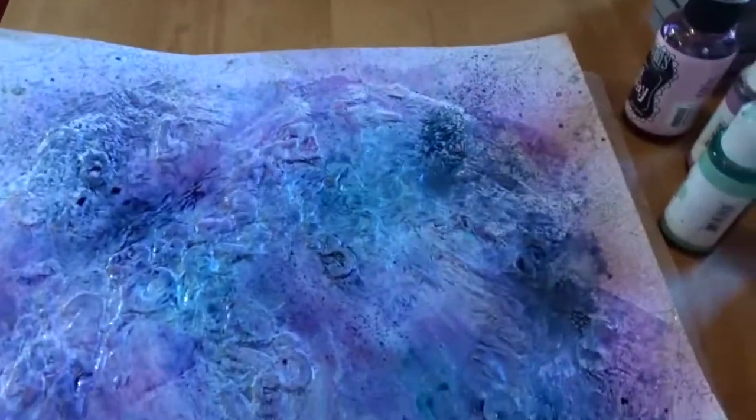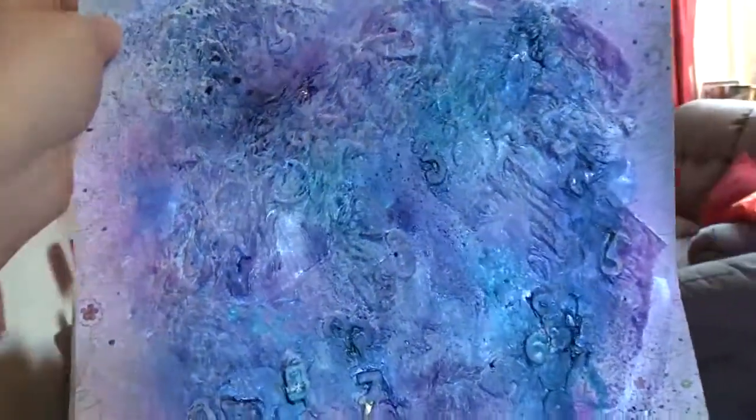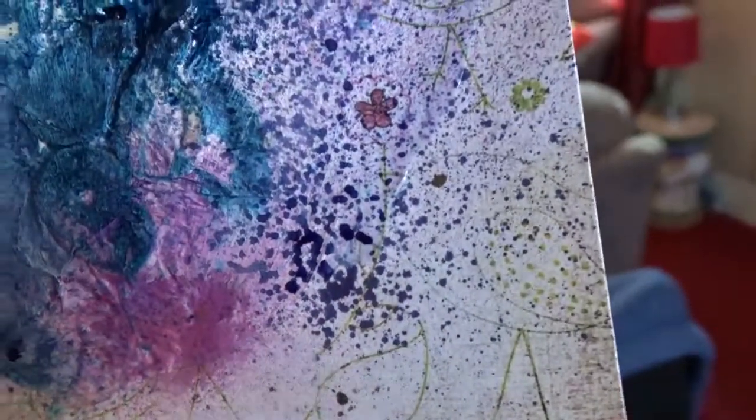Okay, so it's not 100% dry, so I will leave it to dry properly. But you can see the gorgeous colours that we've created there. You'll see how the ink looks different on areas where there's no gesso.